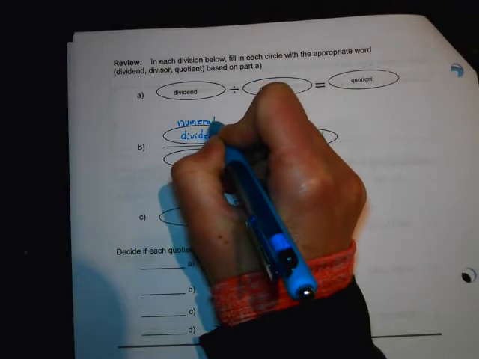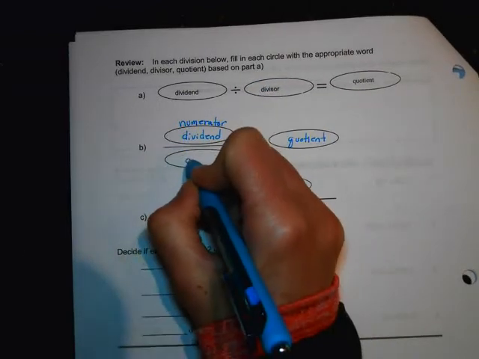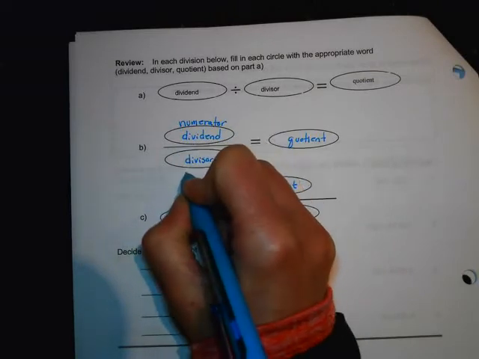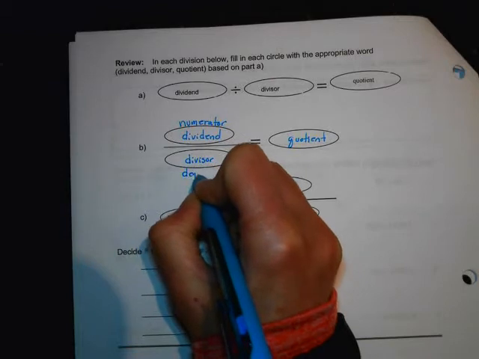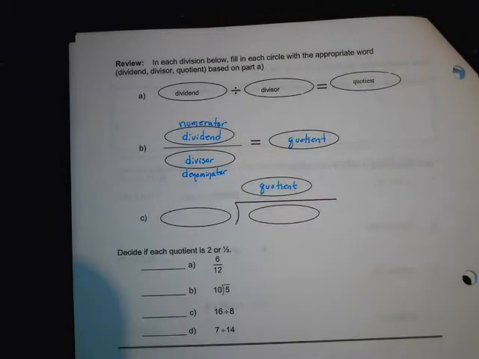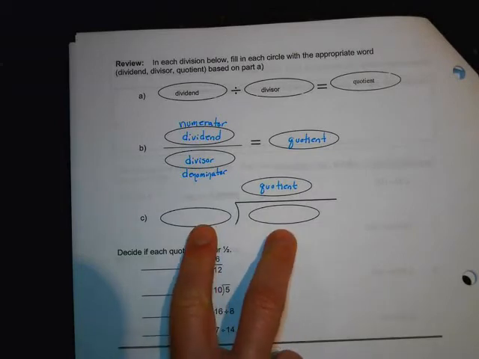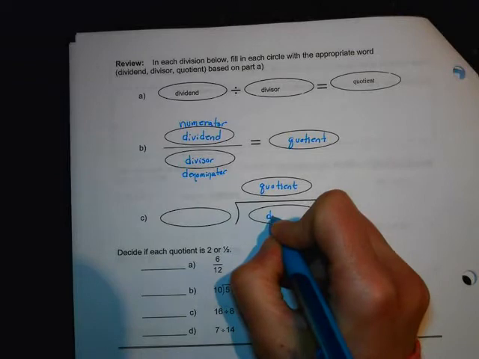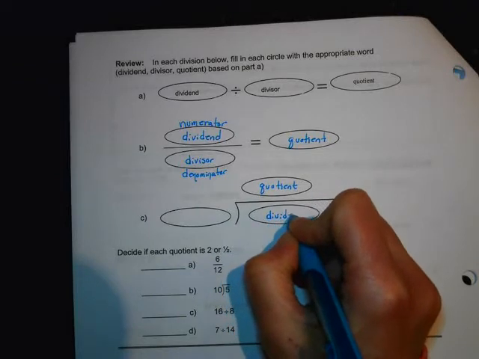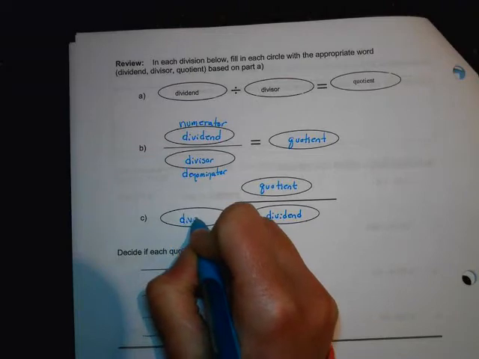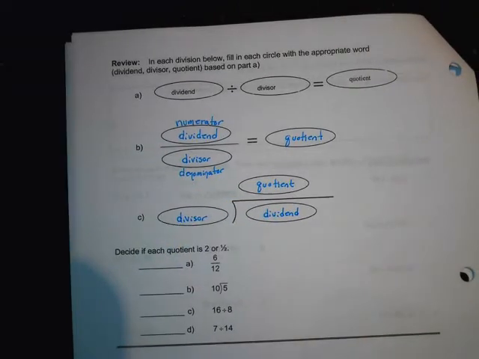The divisor goes into the bottom of a fraction, which we also know is the denominator. And if you're writing it out with this division symbol, the number that goes on the inside is the dividend, and the divisor is the number that goes on the outside. So just a little vocab review.